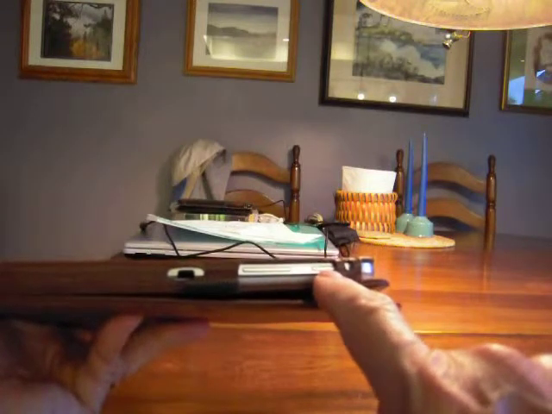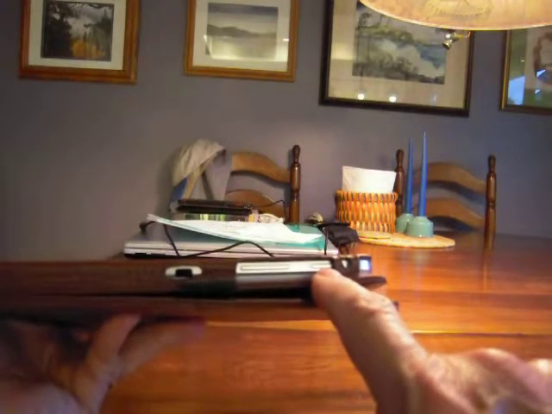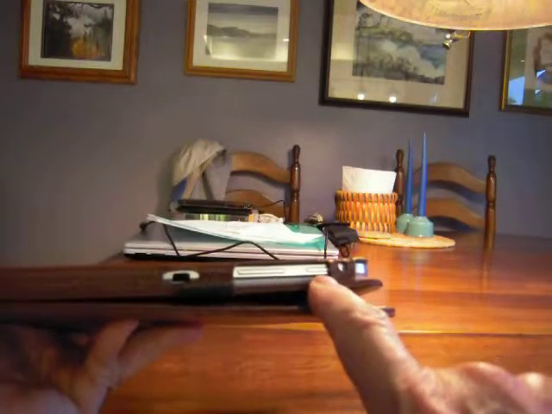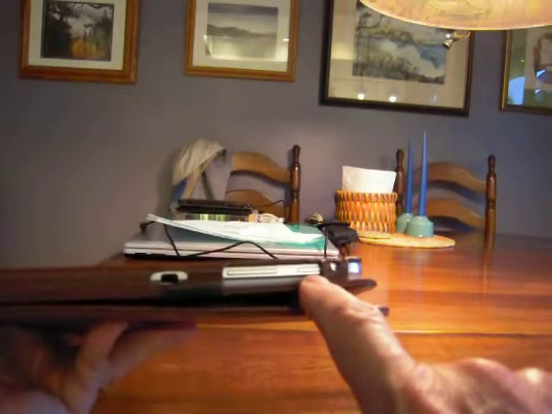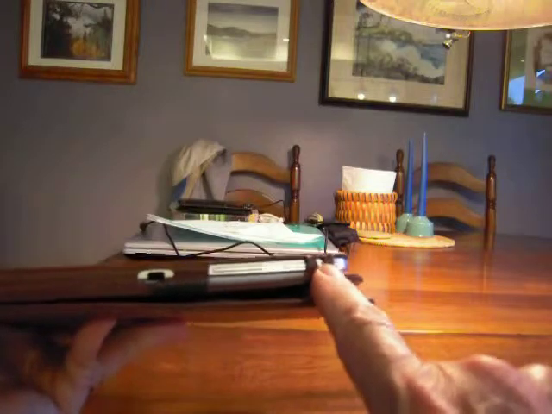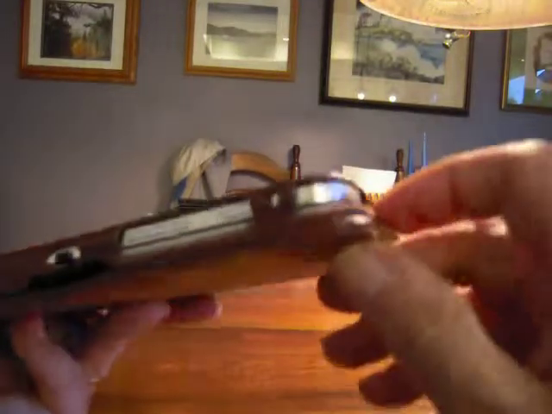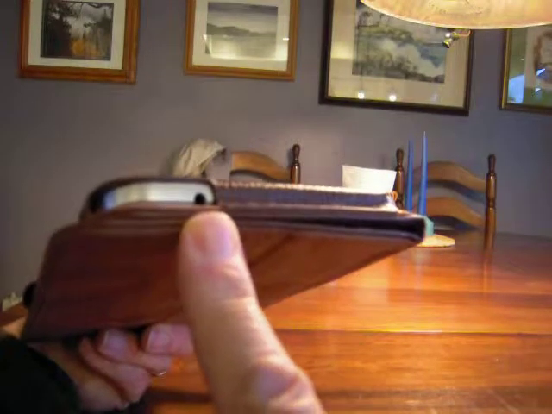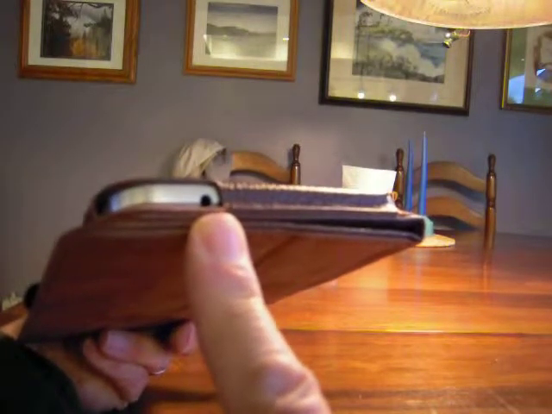Your on-off switch, pressing it lightly once puts the tablet to sleep. Pressing and holding it down brings up a menu where you can turn the tablet completely off. The tiny hole here is actually the microphone, and here's the jack for earphones or a headset. You would use a headset for like a Skype call.